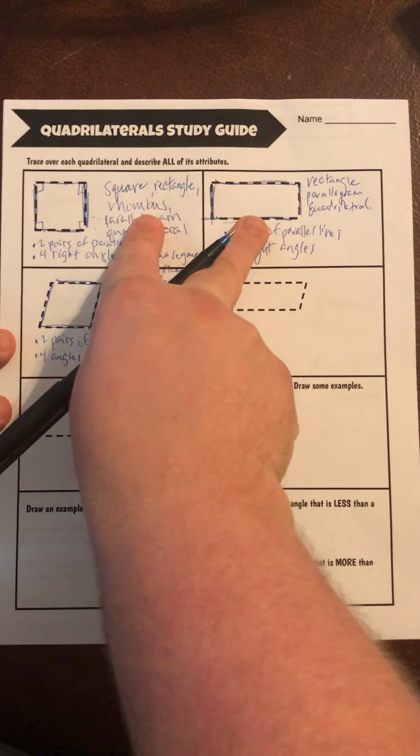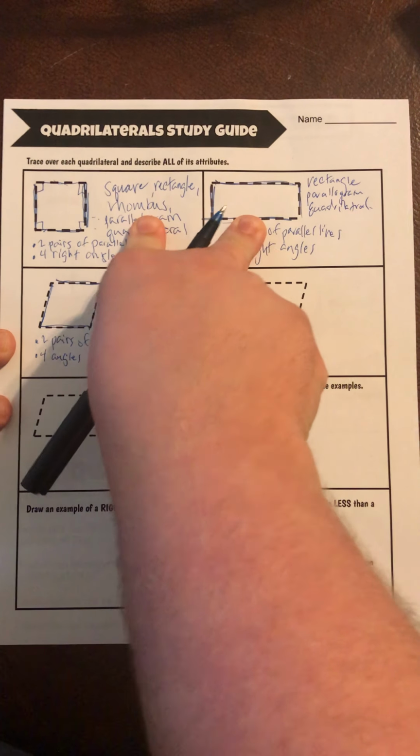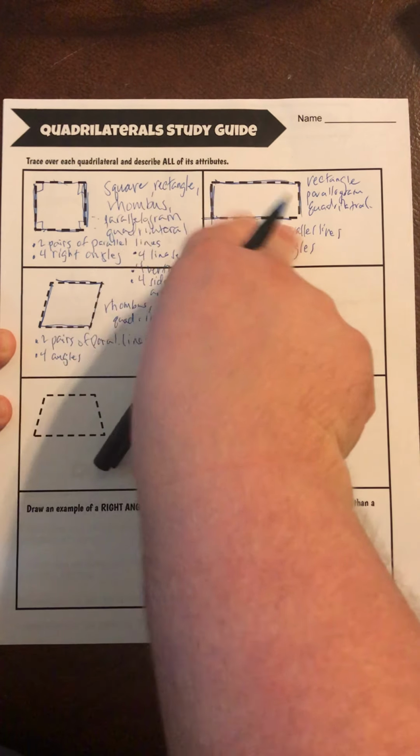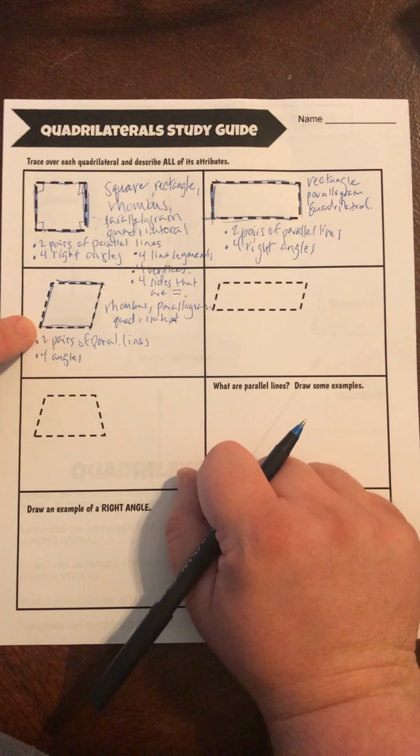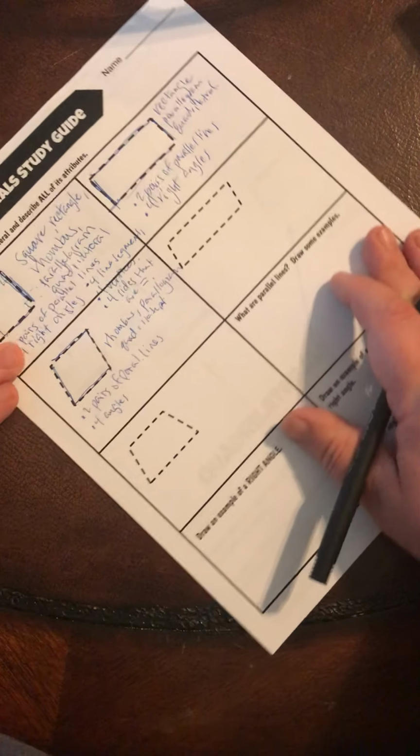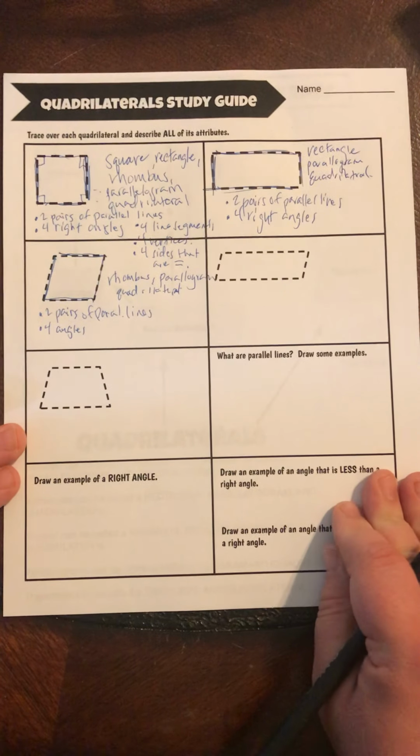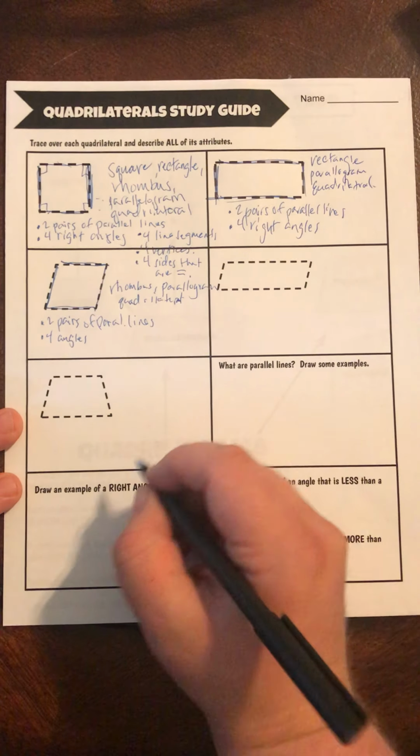Okay? These are the only 2 that have right angles, the square and the rectangle. The rhombus, this is what we call a true rhombus. It looks like a kite. It is not made of right angles. Okay?